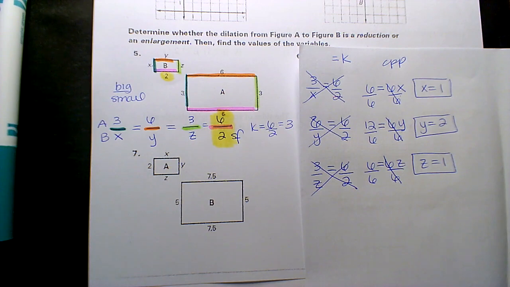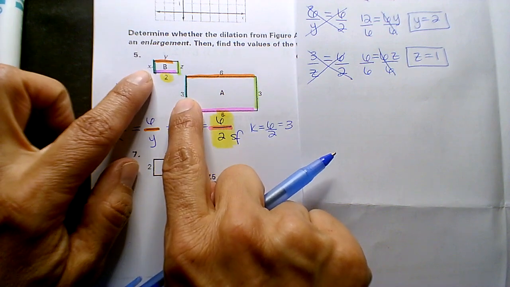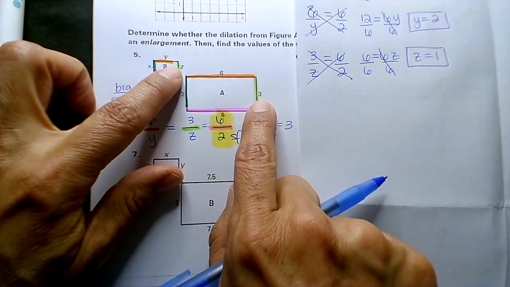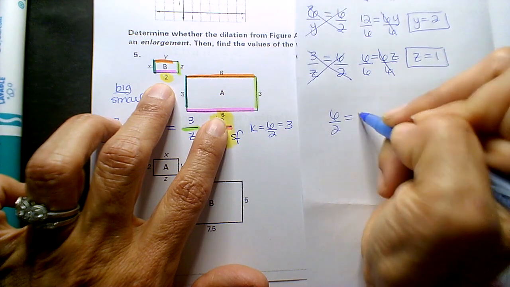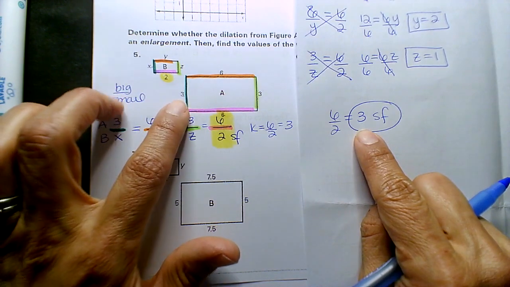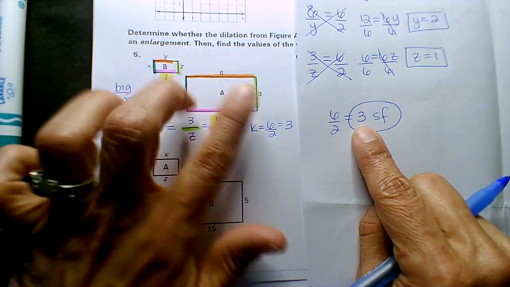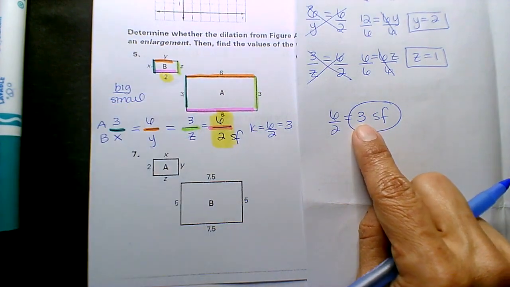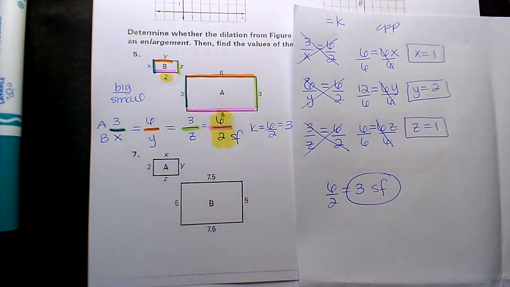Can you do it a lot faster in your head? Yeah, right. Especially once you realize that my sides are correlating. x goes with 3, y to 6, z to 3, 2 to 6. So if you see, oh wait, 6 over 2 is 3, my scale factor is 3. So then what is 3 divided by 3? 1. What's 6 divided by 3? 2. What is 3 divided by 3? 1. And you can find your answers that way, which I solved here correctly, formally.